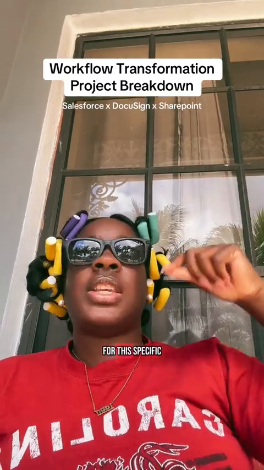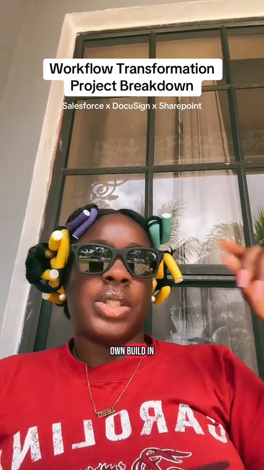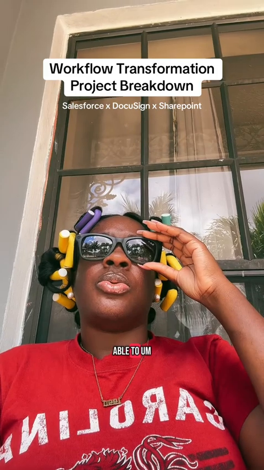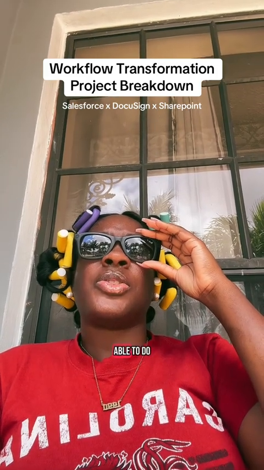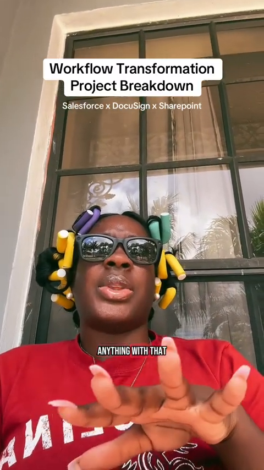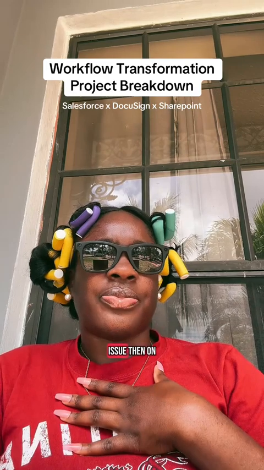We have a connection, but the connection for this specific part needs its own build process, right? Its own coding and stuff like that. So we weren't able to do that, but what were we able to do with that? I need to go back, but we never did anything with that, but I guess I identified that issue.